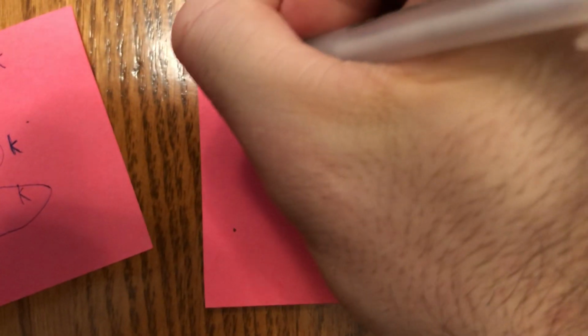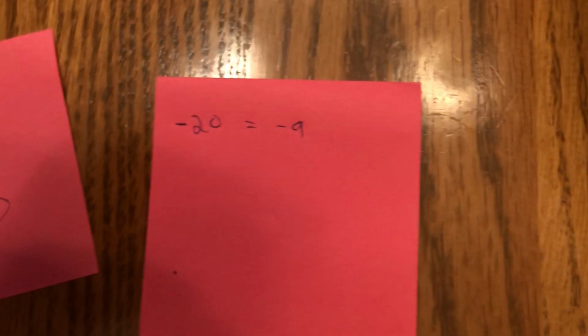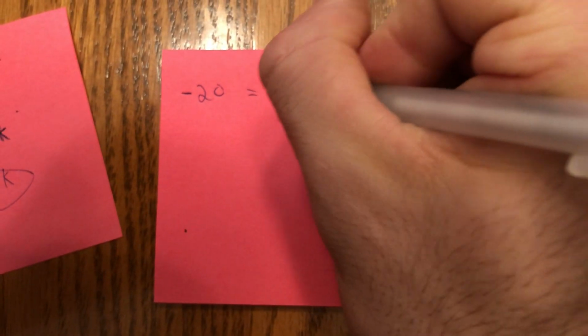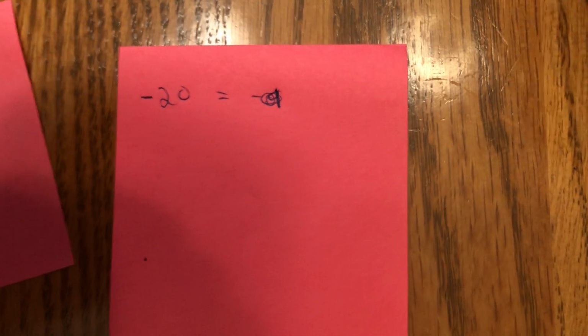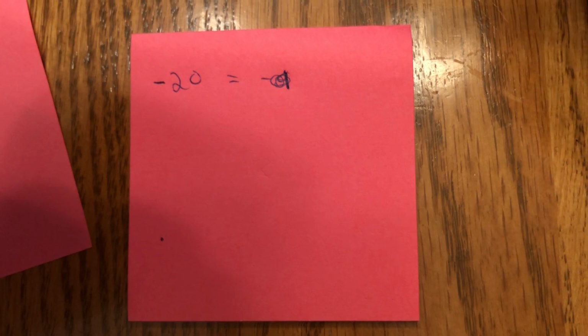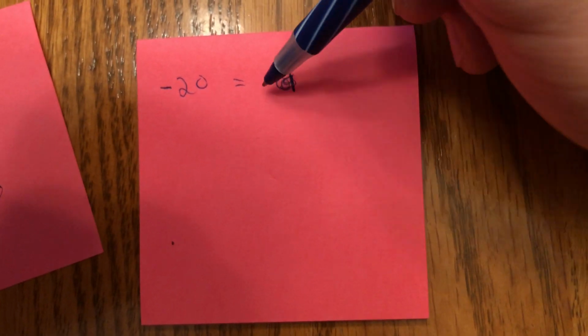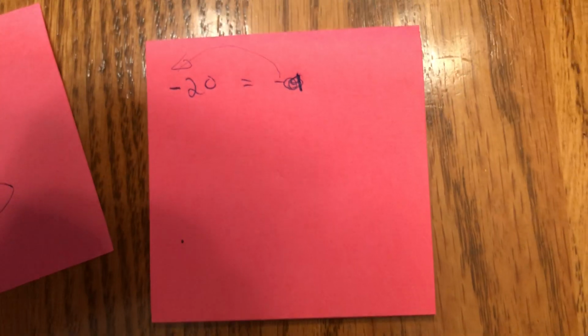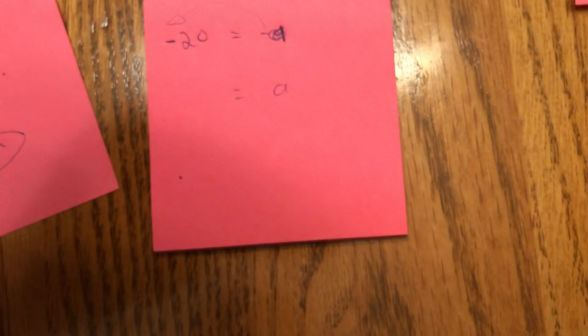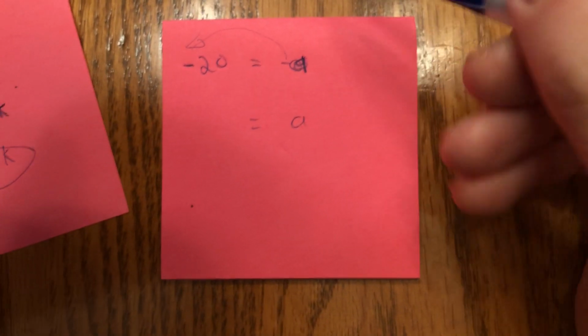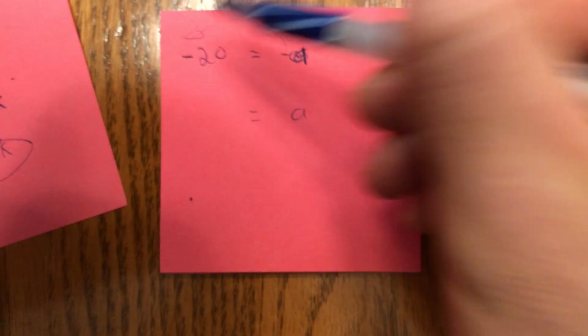Okay. Now, one other thing I should note. This can happen. Let's say you've got negative 20 is equal to negative a. Sure, a is a good variable. Why not? Okay, I don't want a negative variable. We said to get rid of that negative on the variable, I'm just going to put it over there. Okay. A is going to drop down. Cool. Equal sign is going to drop down. Cool.